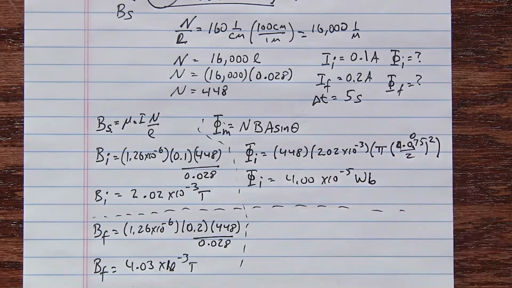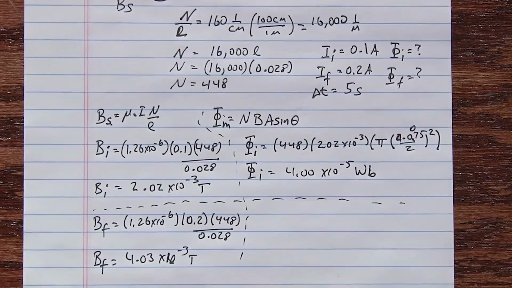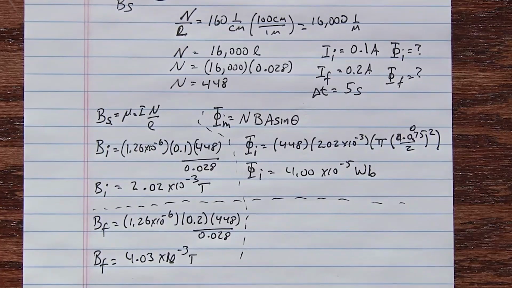Webers are the units of magnetic flux. So 4.00 times 10 to the minus 5 Webers.